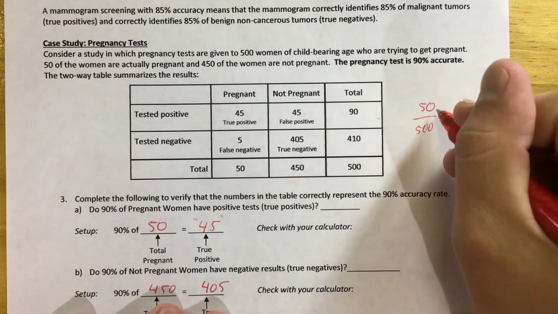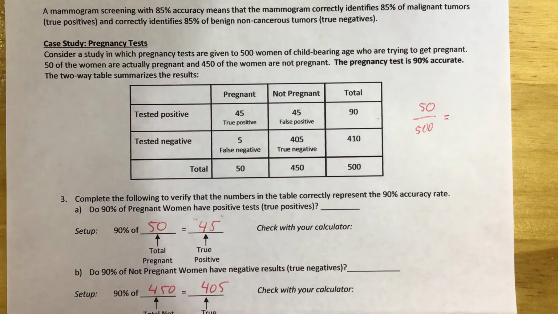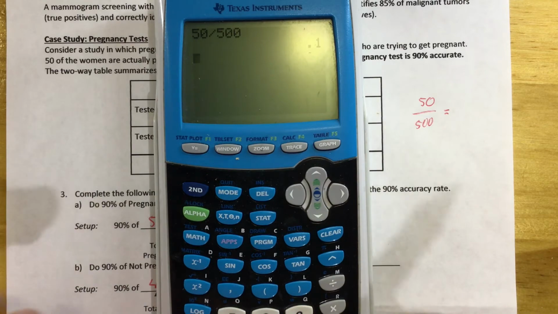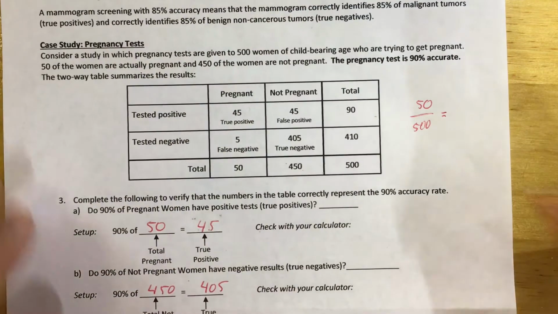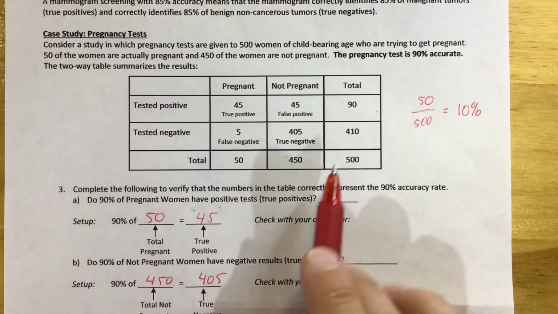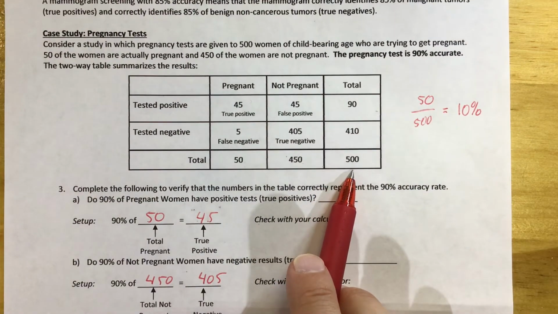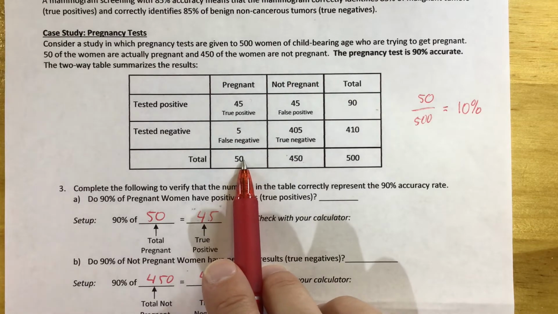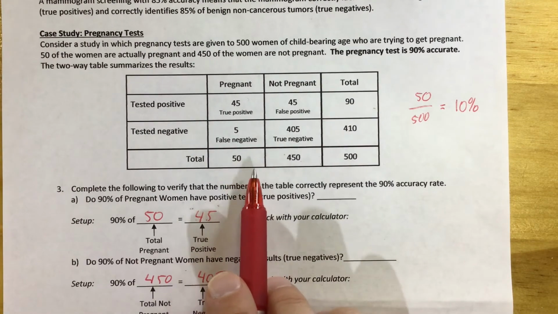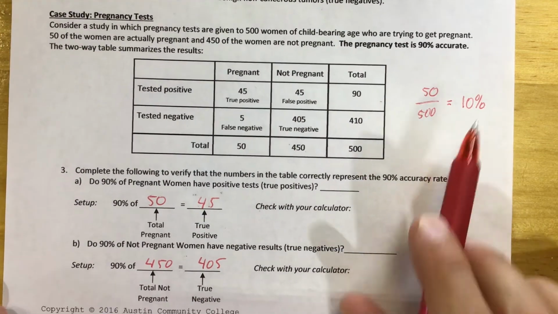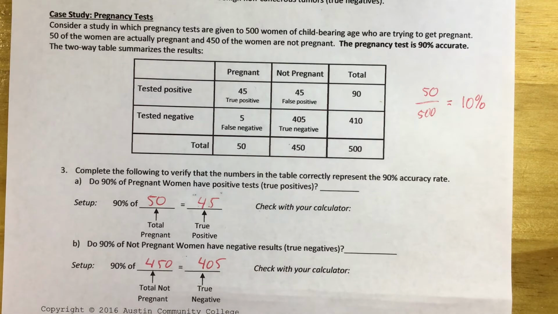Hopefully you can see with the division already with the 5s on there, but I'll show it to you. We're going to get 10%. 50 divided by 500 is going to give us 10% or 0.1. Okay, so what this is actually called is the incidence rate. How many out of the total group that we looked at actually are pregnant, or if we're talking about the cancer one, would actually have cancer, if we're doing a drug test or actually taking the drug. Okay, we call this the incidence rate. We'll come back to that stuff in a little bit.